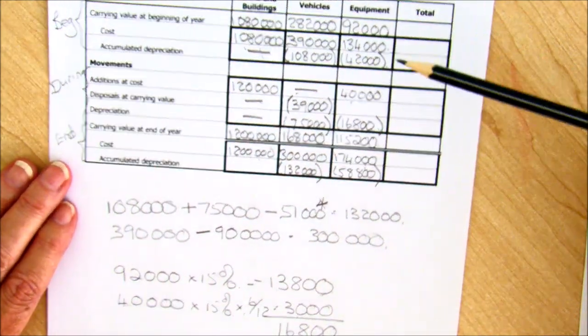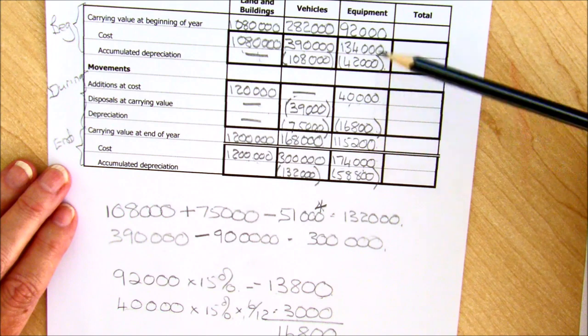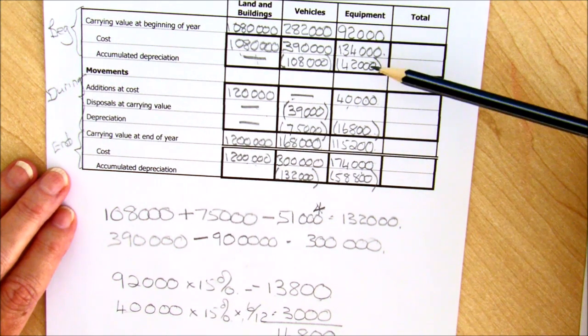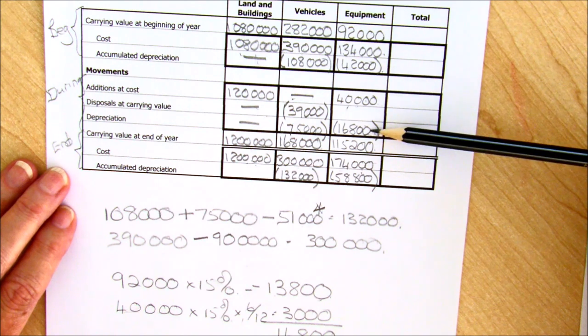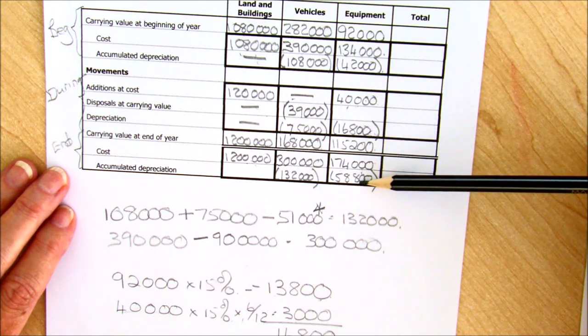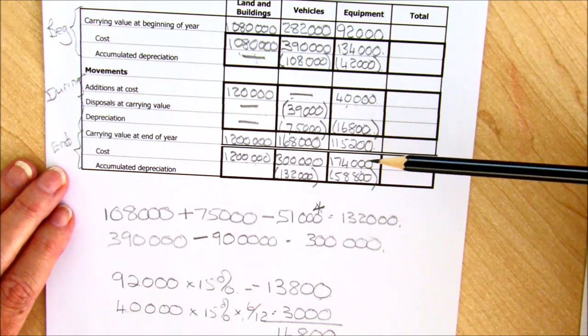And then finally, we've got the cost. The accumulated depreciation was 42,000 at the beginning. We add on the extra 16,800. And because we didn't sell, there's nothing to minus. So it's just the two added together to give you the final figure.